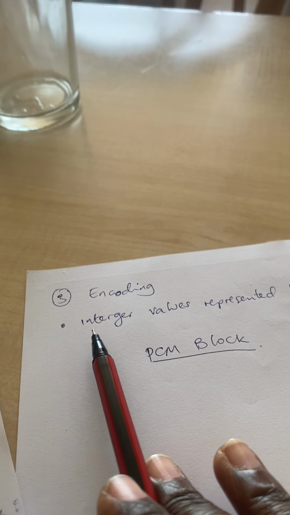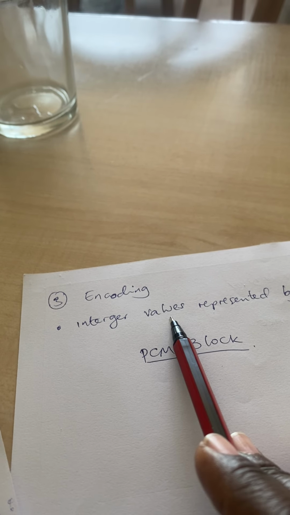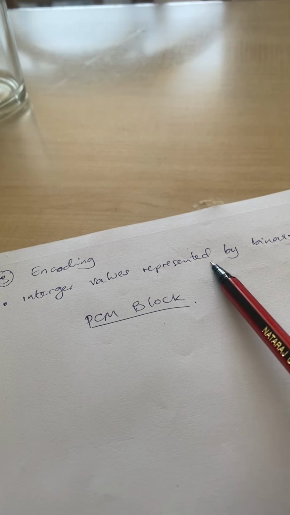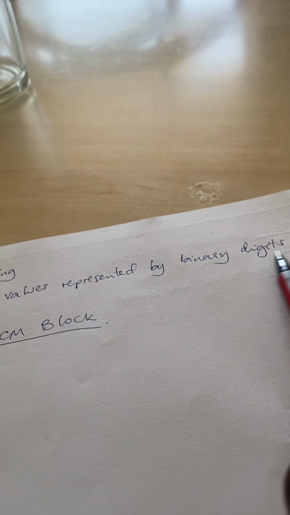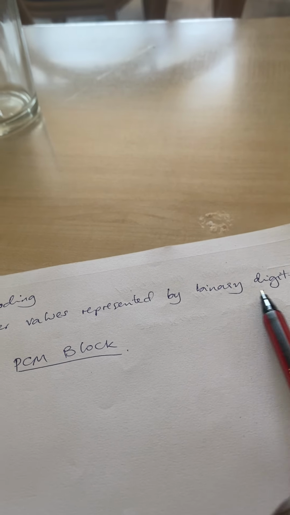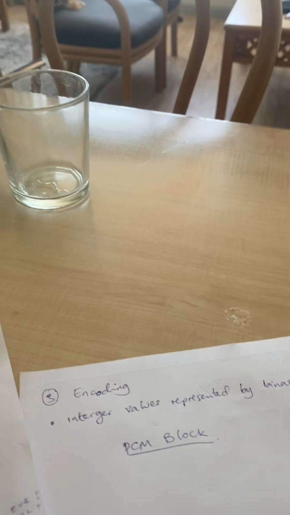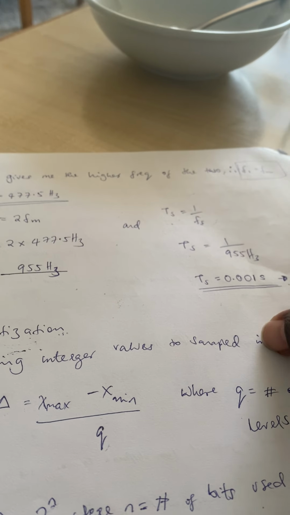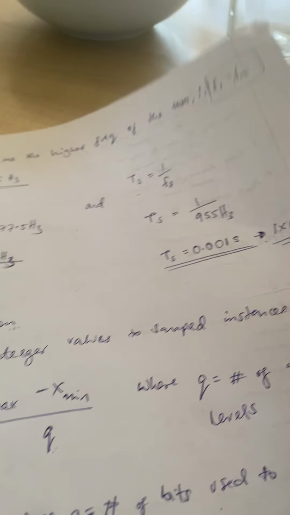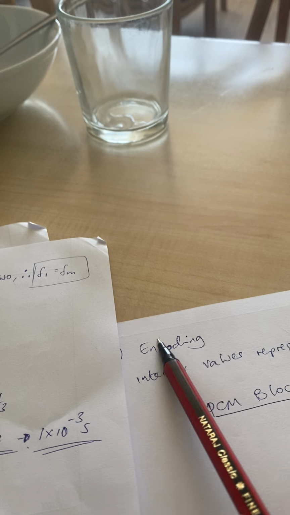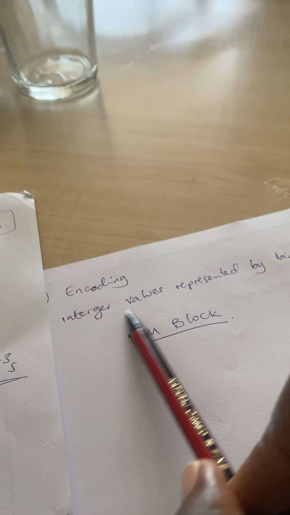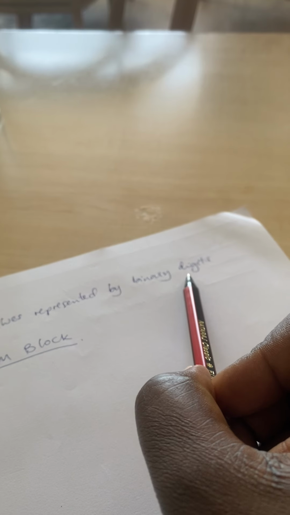Then the last step is called encoding. Under encoding, the integer values that we found under quantization are represented by binary digits. For this semester particularly, I have not concentrated so much on encoding because I know people are already struggling with sampling and quantization. For the previous semester we did an example of how you can encode, but we should just know that under encoding, the integer values are represented in binary form.